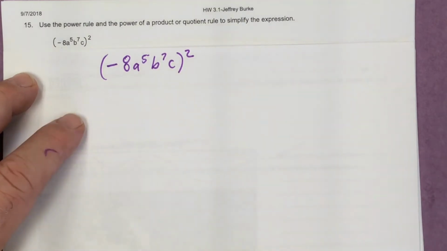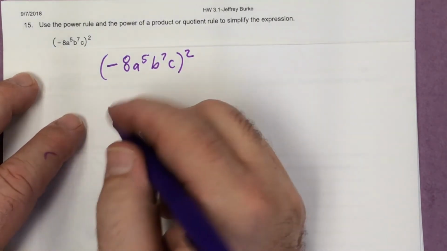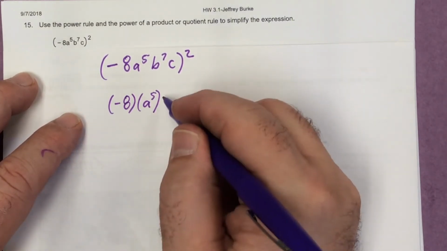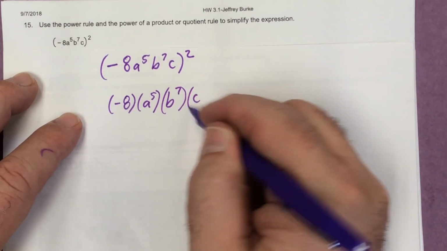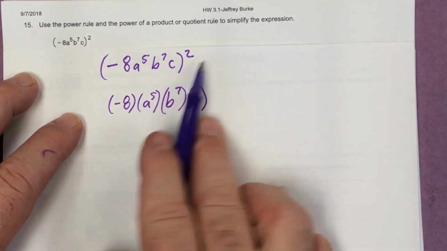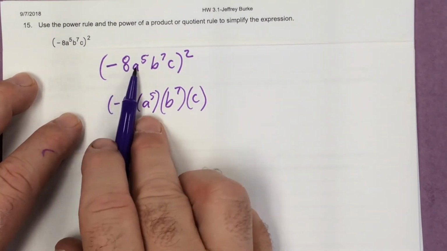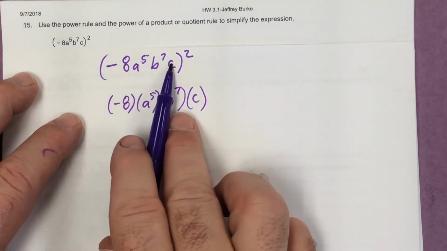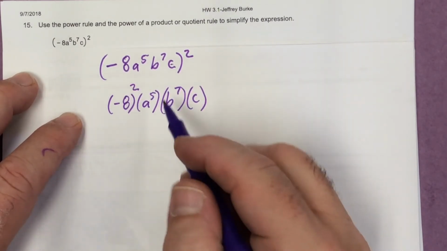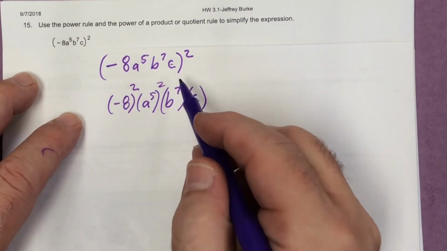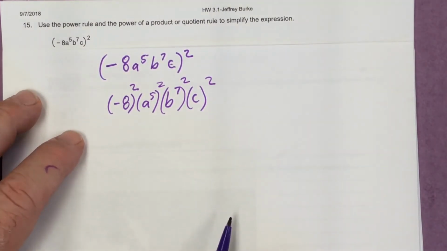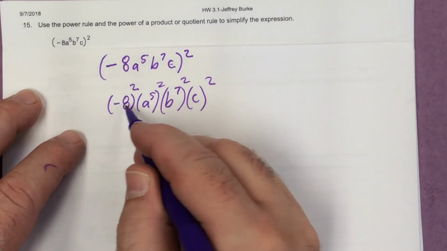What I'm going to do is take everything on the inside, and give each thing its own parenthesis. So I can have negative 8, parenthesis, a to the 5th, parenthesis, b to the 7th, parenthesis, c, parenthesis. And every little thing on the inside, kind of like distribution, but this is a distribution of an exponent across every single part of a term. This is all one term on the inside, but every single part of the term is going to get this exponent. So negative 8 will get squared. A to the 5th will get squared. B to the 7th will get squared. C will get squared.